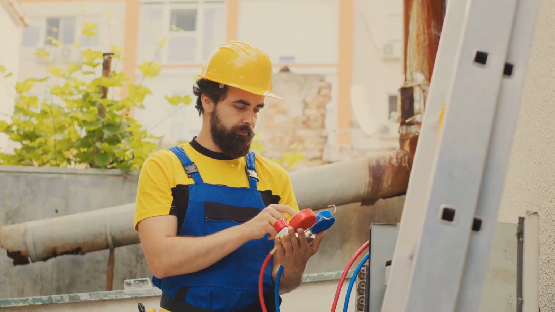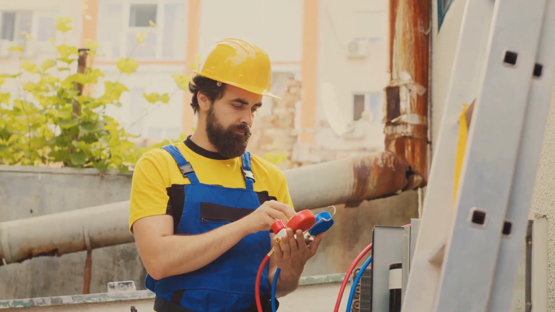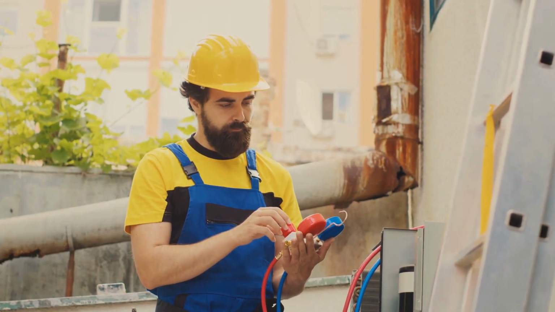Earthing means connecting metal parts to the earth. This is another critical safety measure that provides a path for electricity to flow safely to the ground in case of a fault.